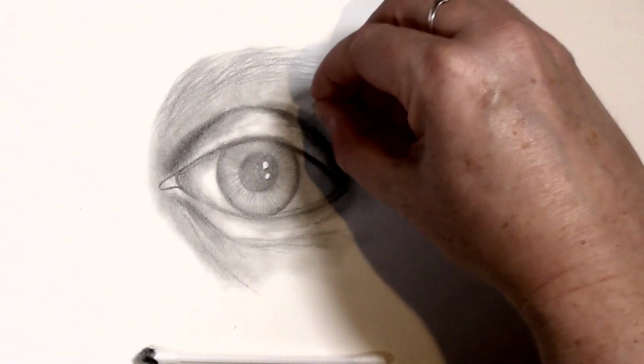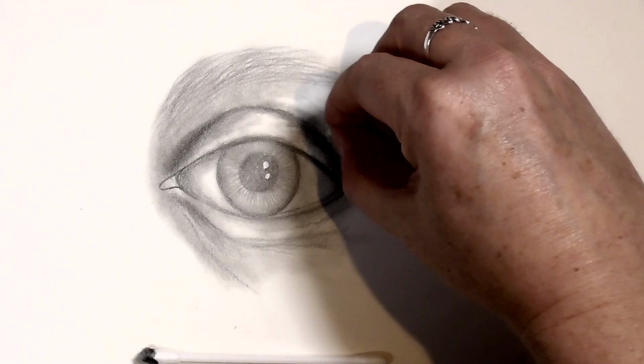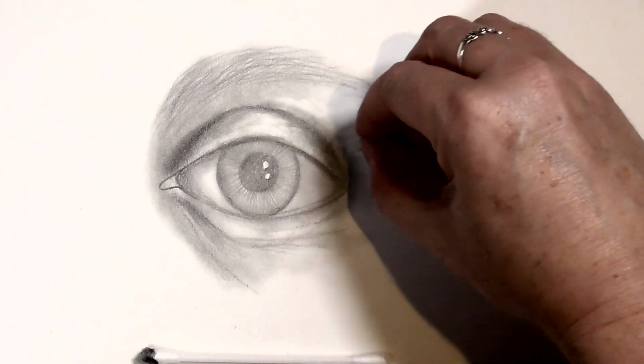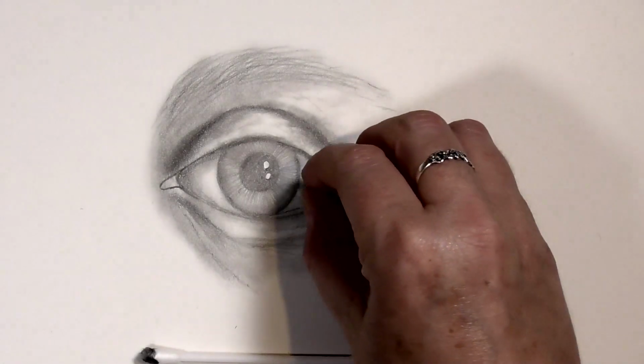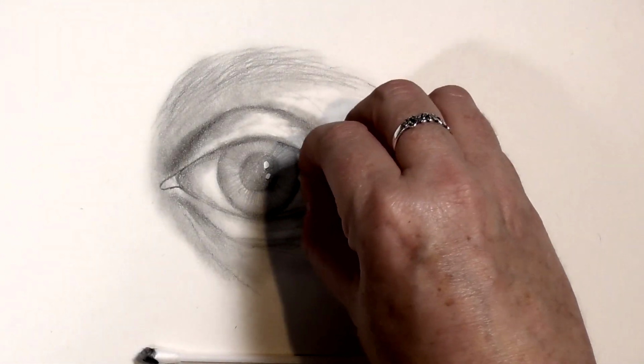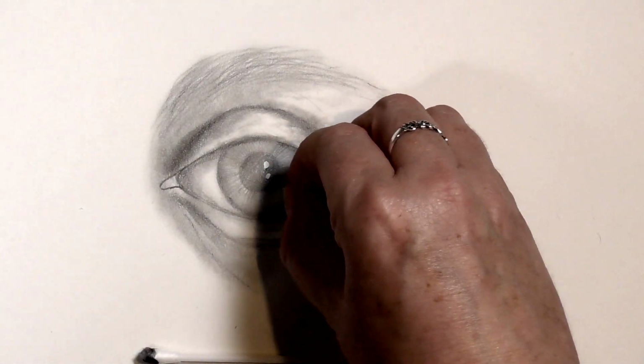Okay, so I'm going to take it a little bit up on this, what is now starting to read more as a brow bone, and also a little bit on the eyeball there.